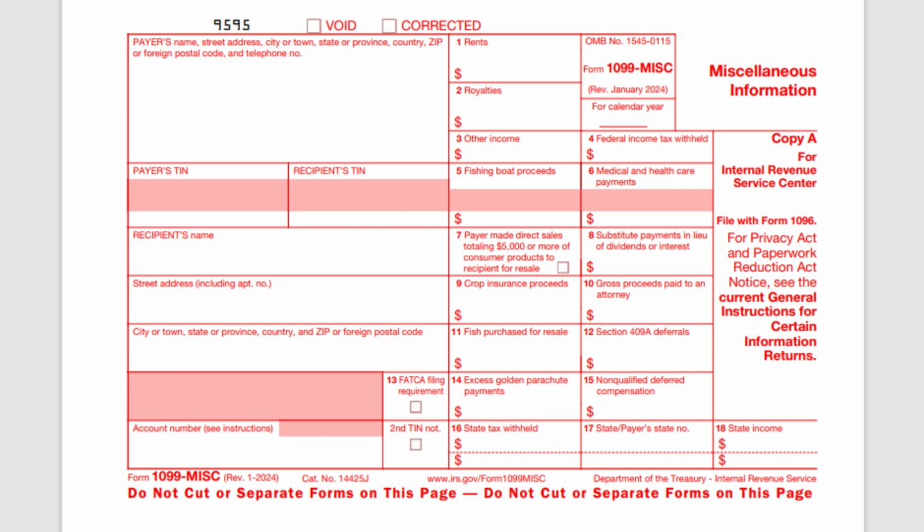Report non-employee compensation. Box 6. Non-employee compensation. Enter the total amount you paid to the contractor during the year. This includes all compensation you paid for services rendered to your business. Do not include reimbursements or other non-service payments.